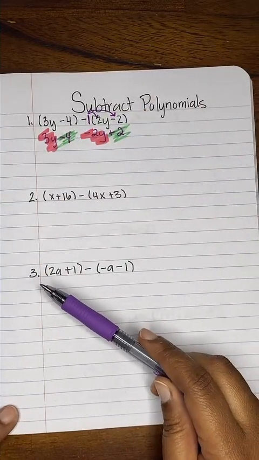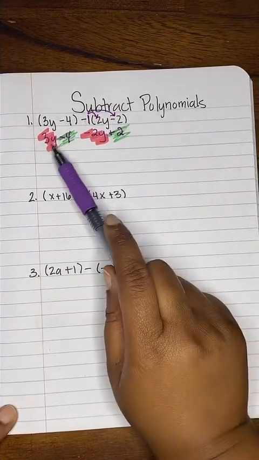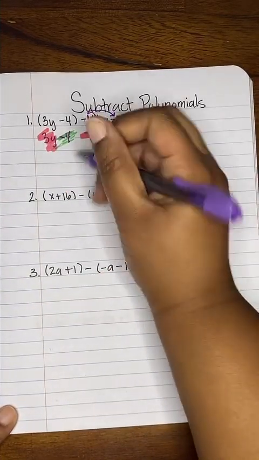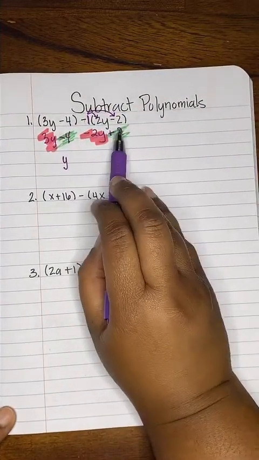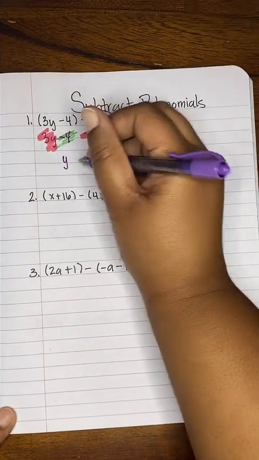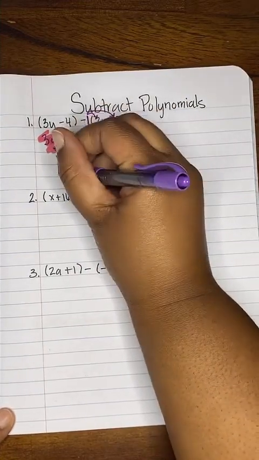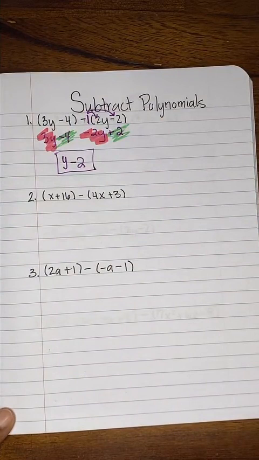Good, Petty. Excellent. Thank you for the follows, you guys. So 3y minus 2y is 1y, okay? And then negative 4 plus 2 is a negative 2. And this is your beautiful answer.